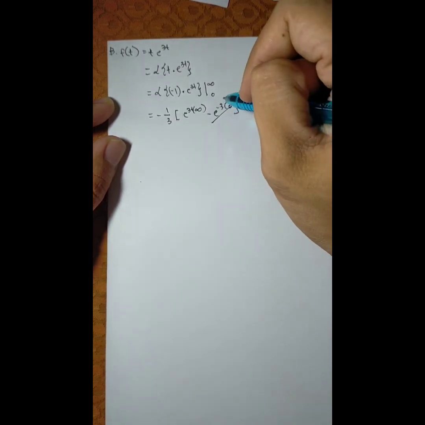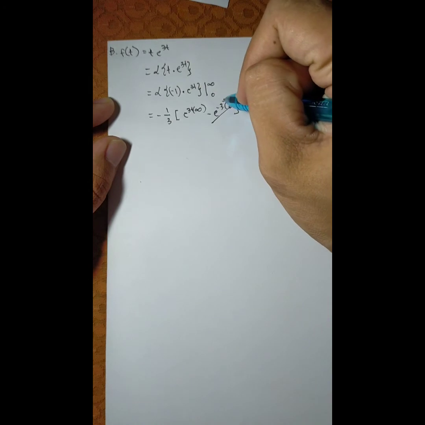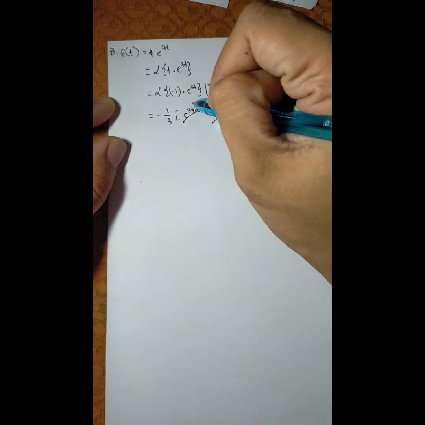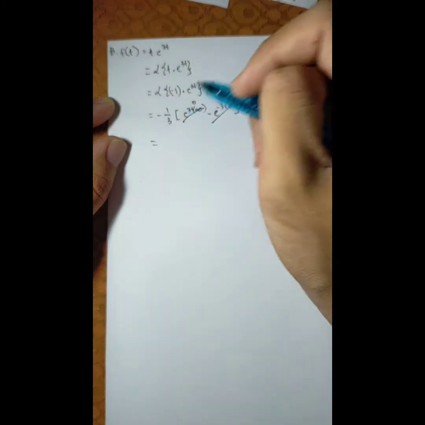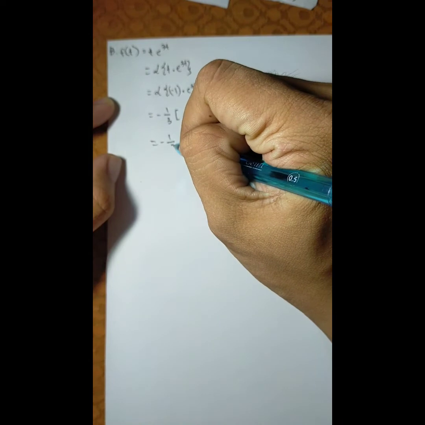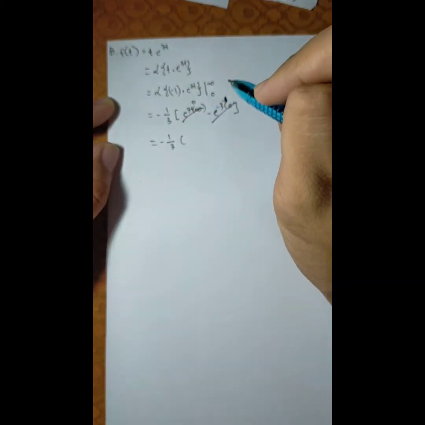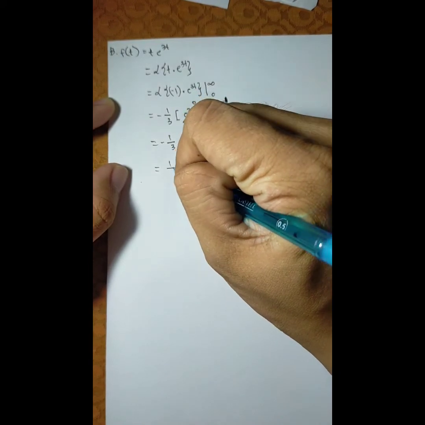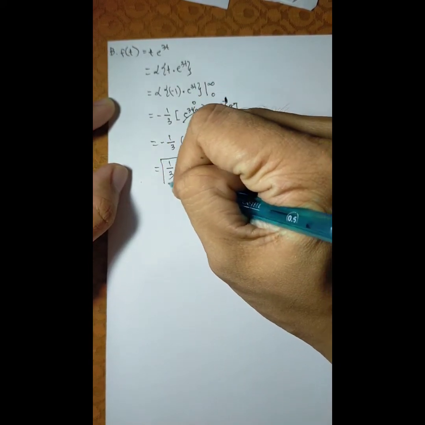So this is equal to 1. Positive 1. This is equal to 0. So we have negative 1/3 times negative 1, and this is equal to 1/3. So this is our final answer.